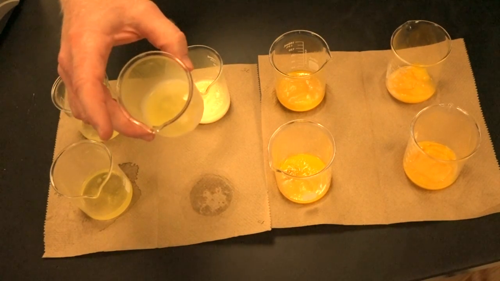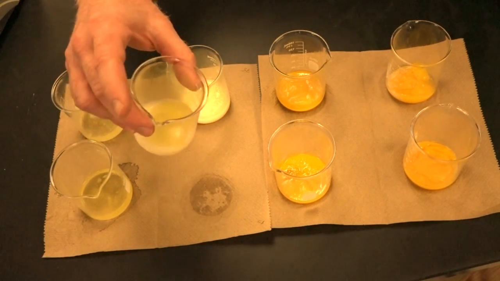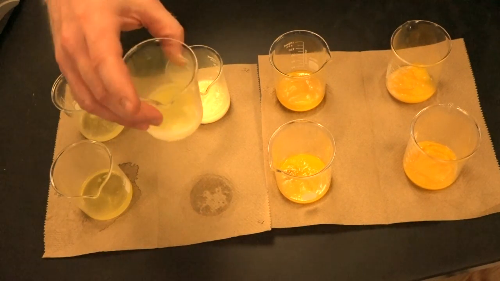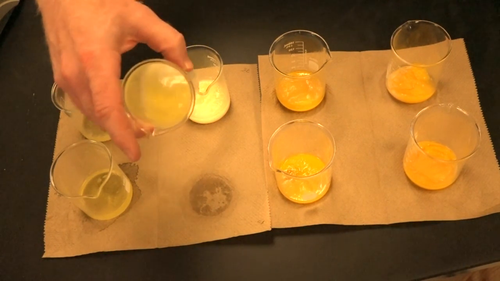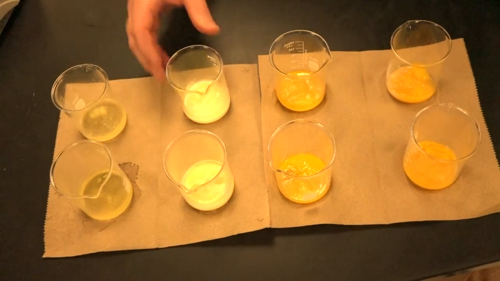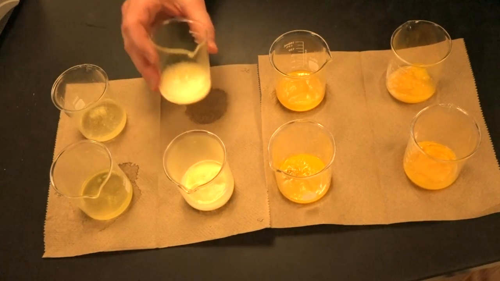So transparent, translucent, opaque, and then liquid, semi-solid, and solid. Can you see that, what's happening there on the edges? Okay. Did that shot come through good? Excellent. And then here's 75 degrees.